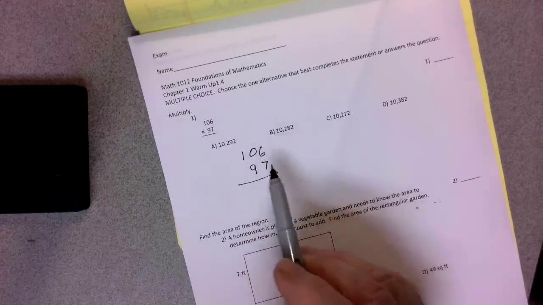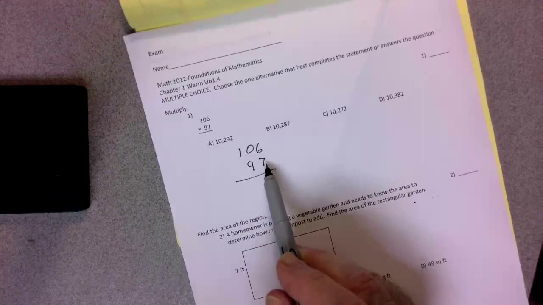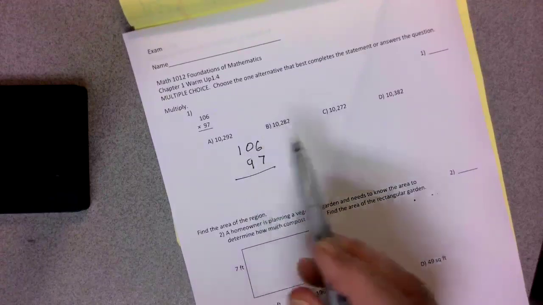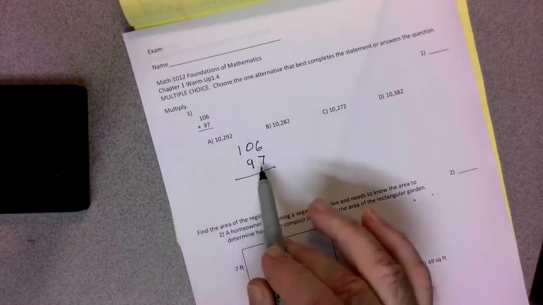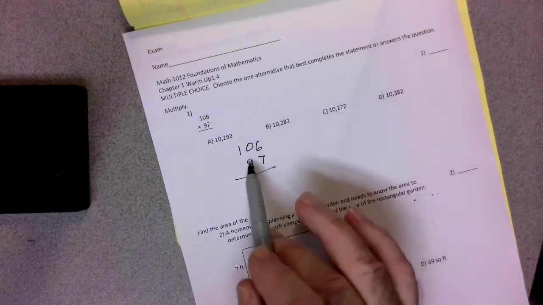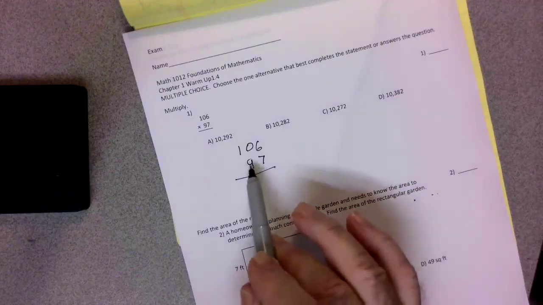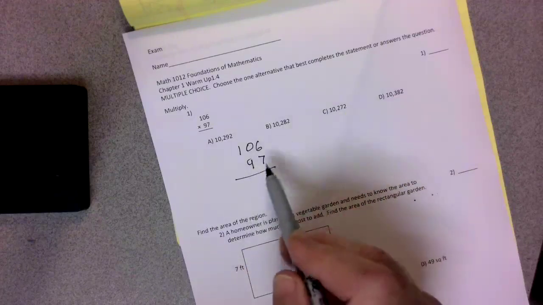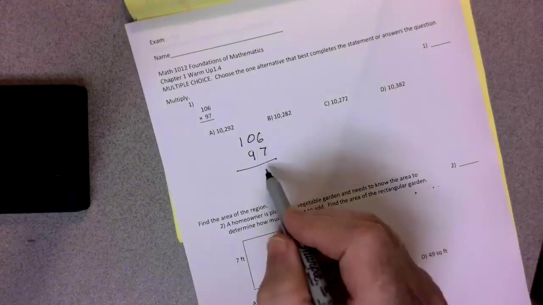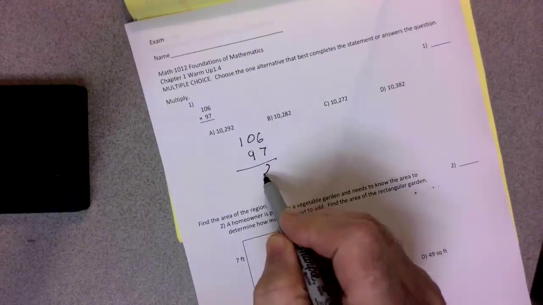So while we're going to treat this in our multiplication work as a 7 times this and a 9 times that, we've got to remember that the magnitude of the values is different. This is 9 tens or 90 ones. So watch how we handle that. 7 times 6, you know what that is? It's 42.